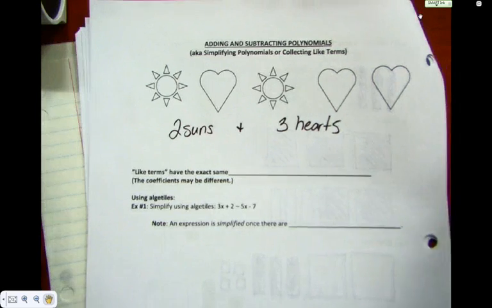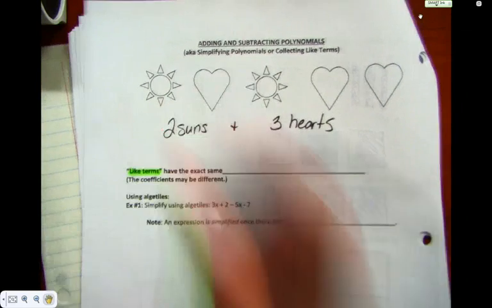So first thing you should remember is just the definition of what a like term was. That was one of our vocabulary words.